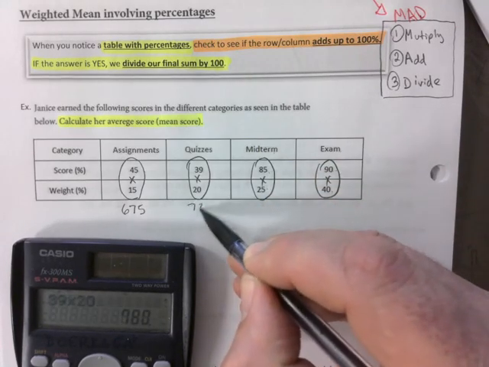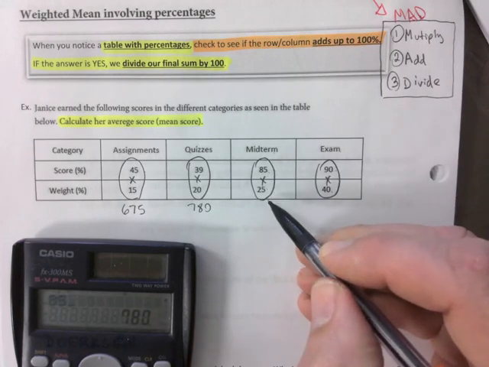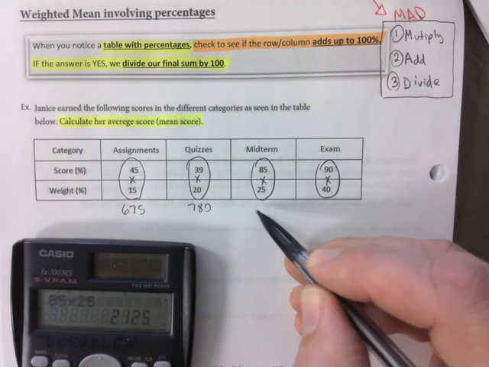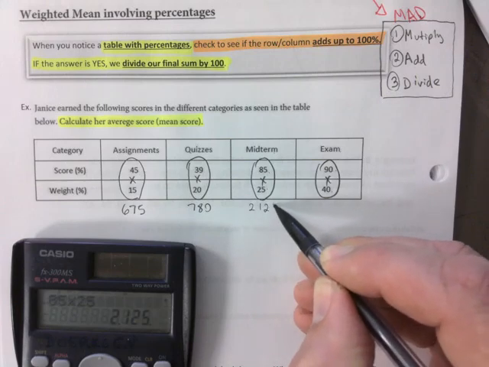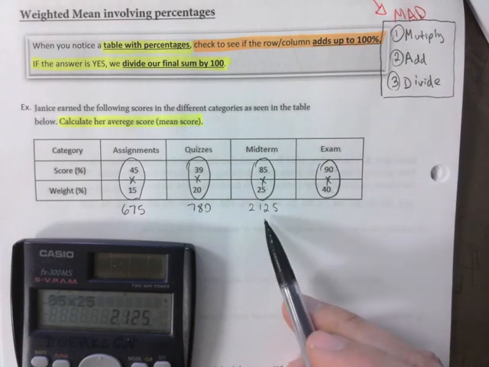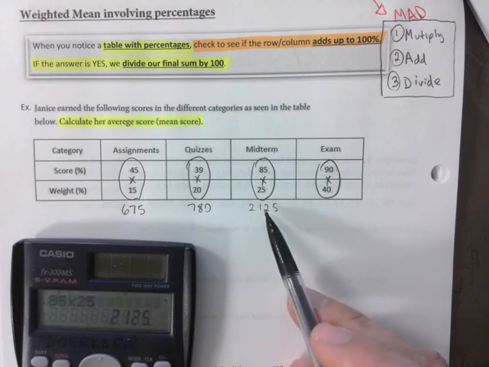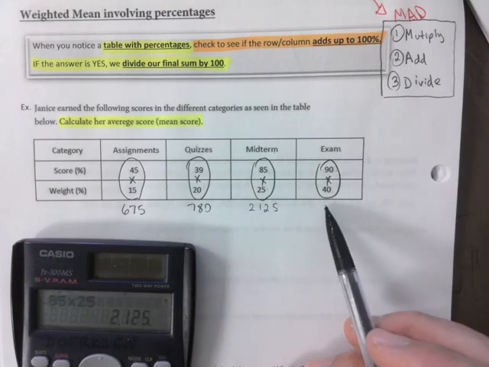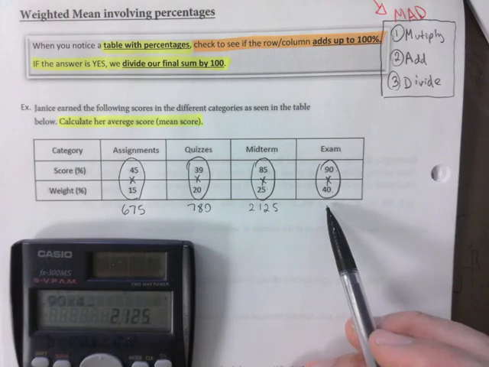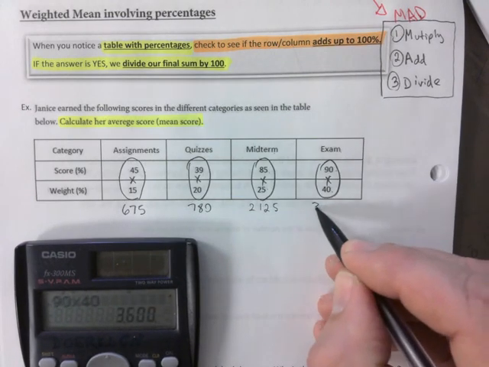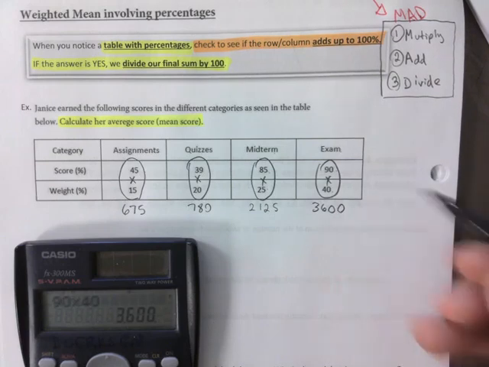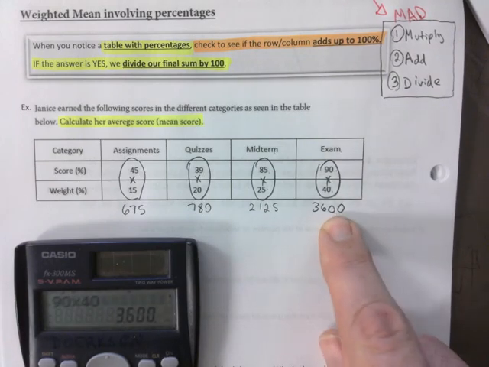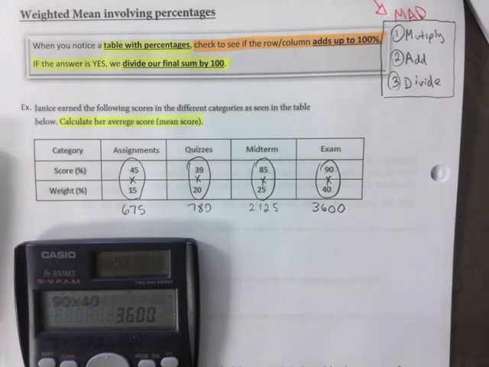That's 780. 85 times 25. 2,125. Can you tell that this number is a lot bigger? This is going to bring your score up quite a bit more than the previous two categories. Now 90 times 40, 3,600. Even more so, right? You can tell this is going to be the biggest impact on your mark.